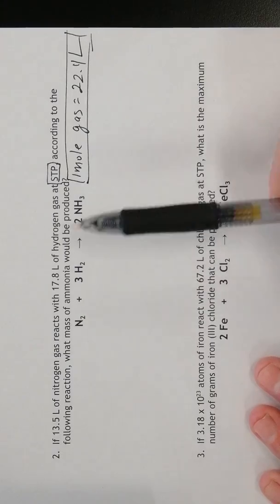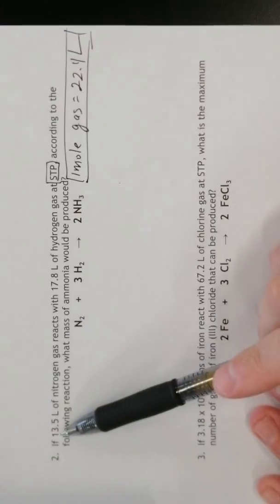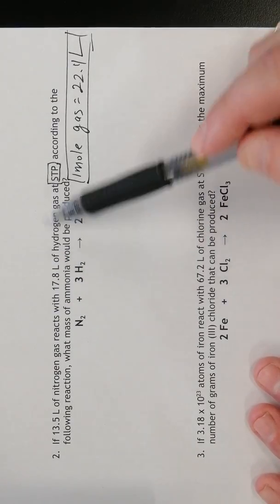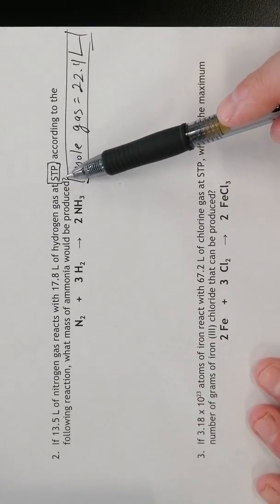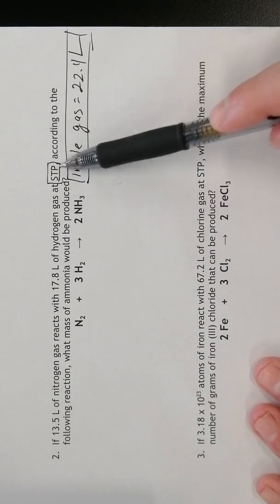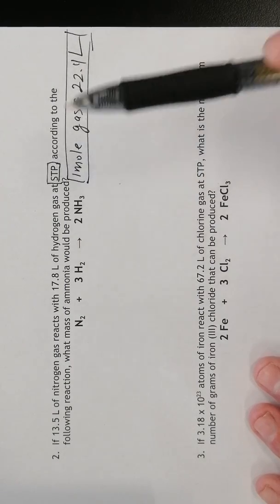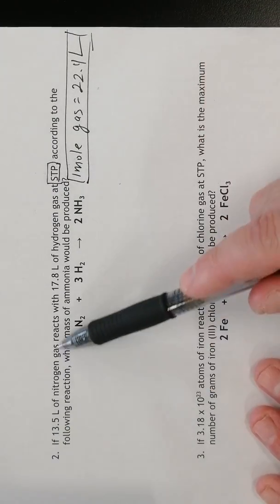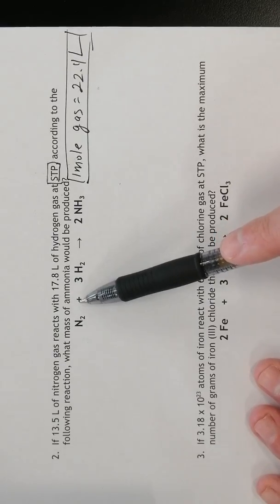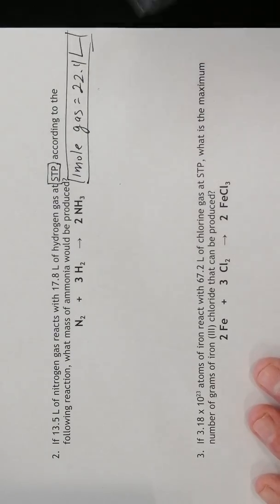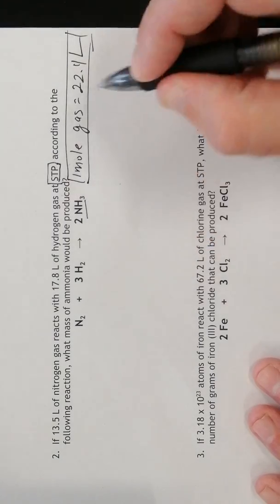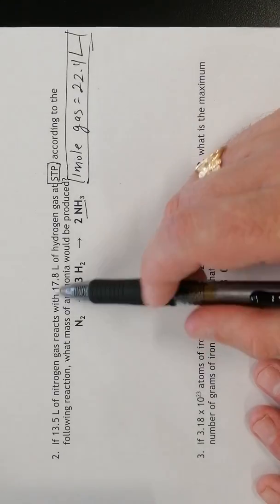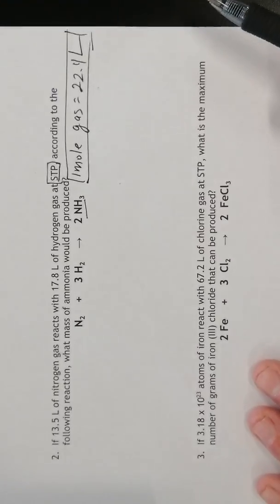So we're given our equation here. It says if 13.5 liters of nitrogen gas reacts with 17.8 liters of hydrogen gas at STP, it must say that. That's a good way to get tricked. If not, you can't use this. It has to be at STP. According to the following reaction, what mass of ammonia, it's ammonia, don't get confused, ammonium is NH4+, would be produced?